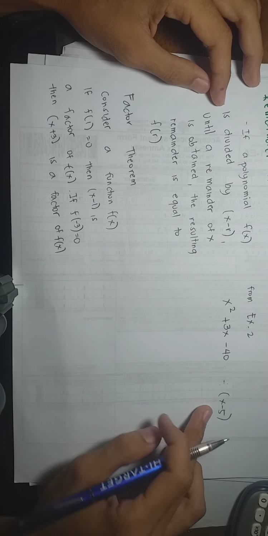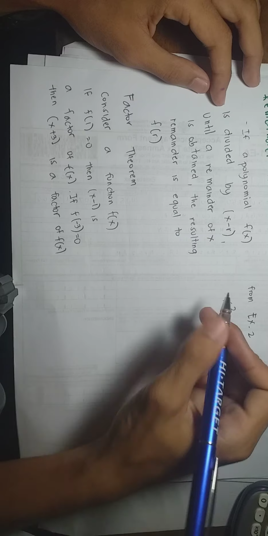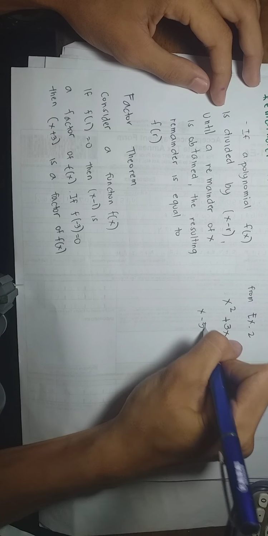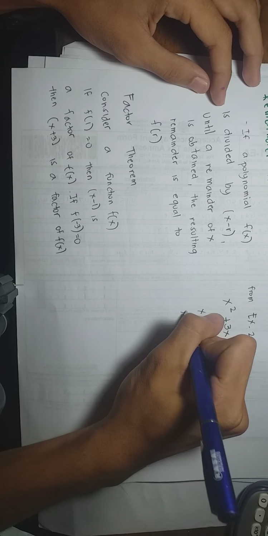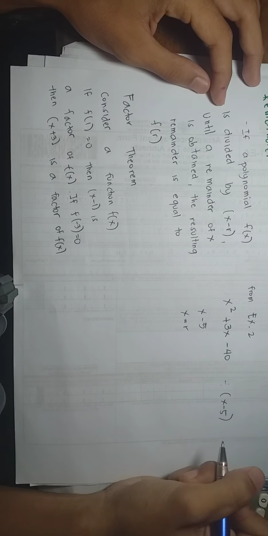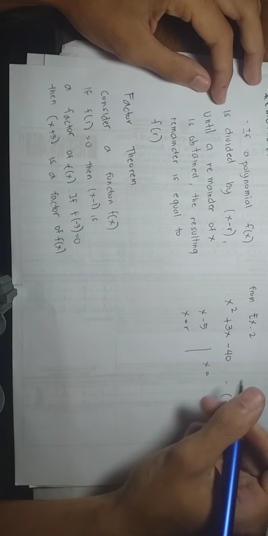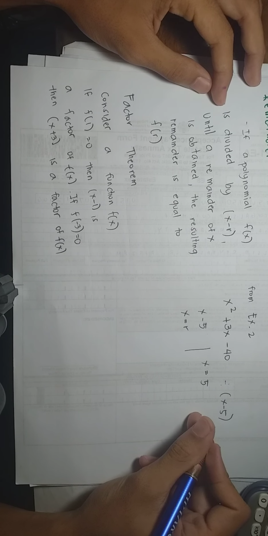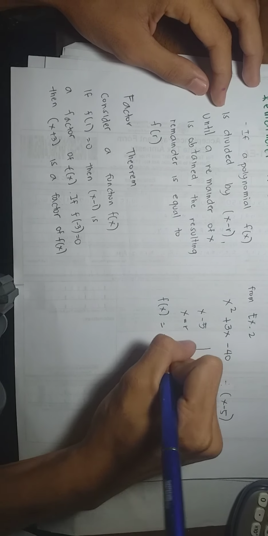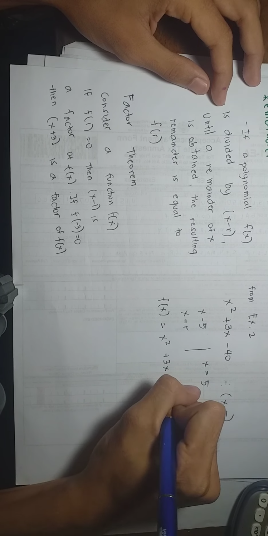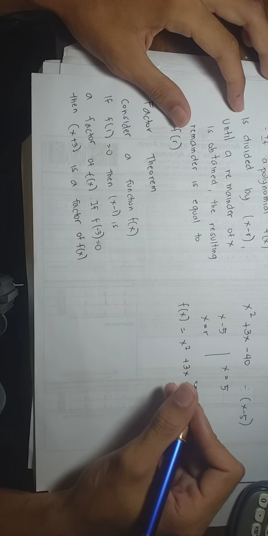Whereas, kapag this one is used to divide this equation, so, yung x minus 5, we would assume that the remainder is simply x is equal to r. Whereas, x is equal to, transpose lang natin yon, 5. And then we would simply substitute that. We have f of x is equal to x squared plus 3x minus 40. Since ang assume natin is x is equal to 5, i-substitute natin.